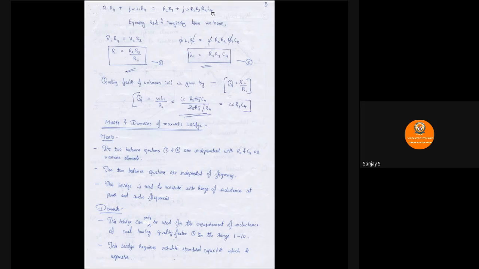Now what we have to do here is equate the real and imaginary terms on both sides. On LHS, the real term is R1 R4 and j omega L1 R4, the coefficient of j, refers to the imaginary term. Similarly on RHS, R2 R3 is the real term, and the coefficient of j is the imaginary term.